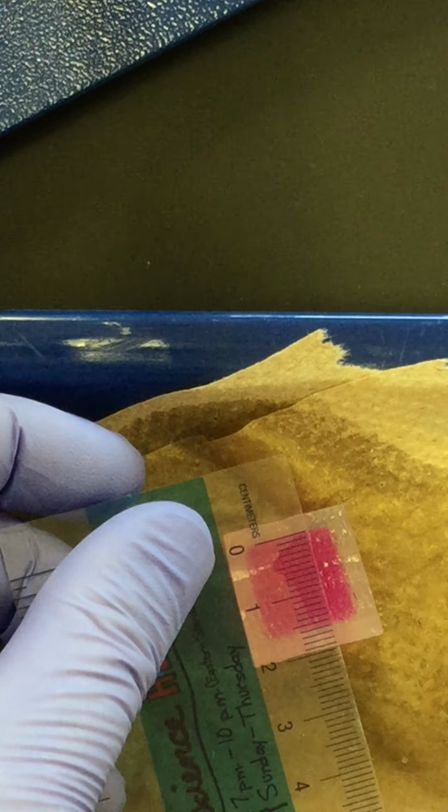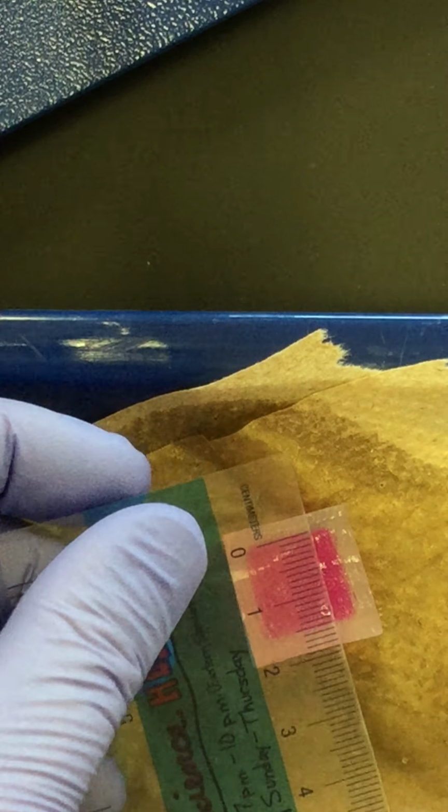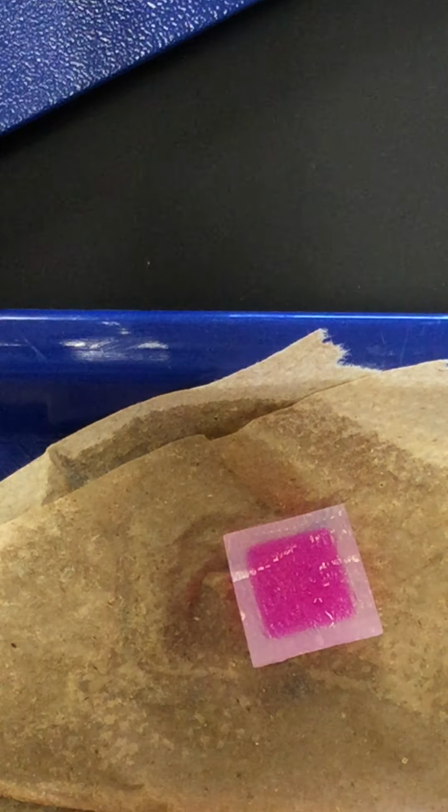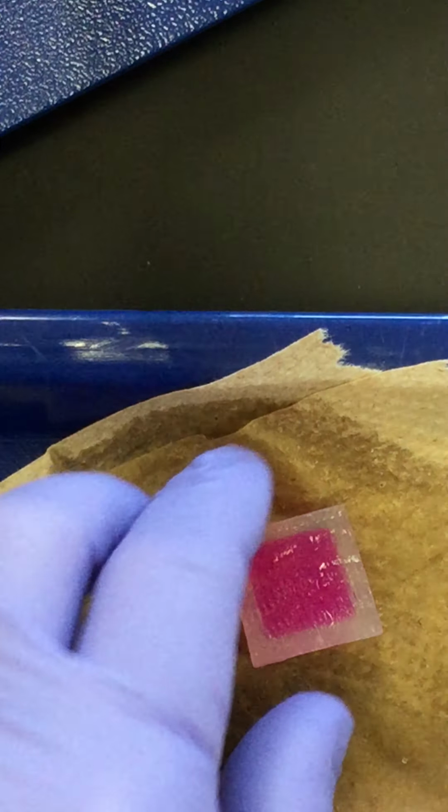Take the average of those two numbers to find the Z value, and then calculate the volume of the cube that's still pink.